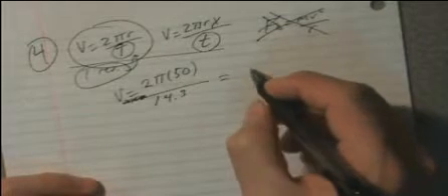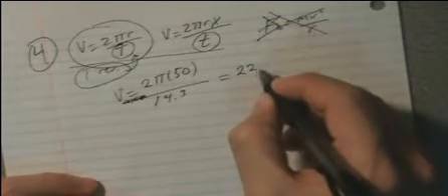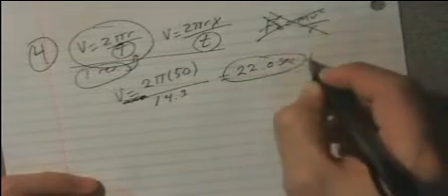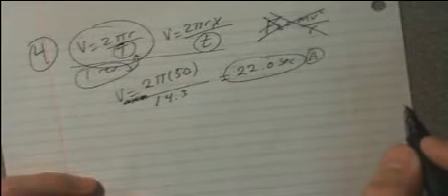2 pi times 50 divided by 14.3. If you calculate that out, you should get 22.0 meters per second if you round it. Okay, that's part A. 22.